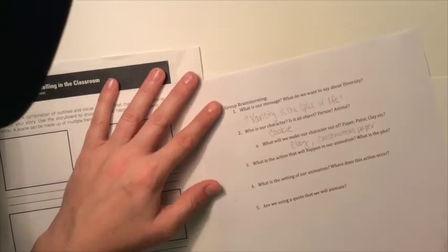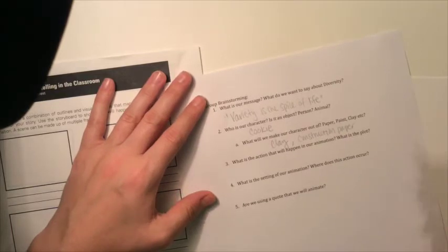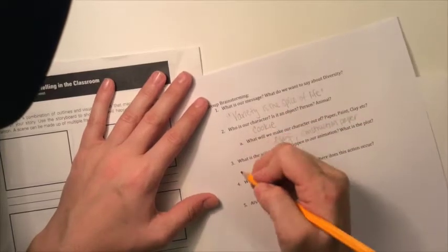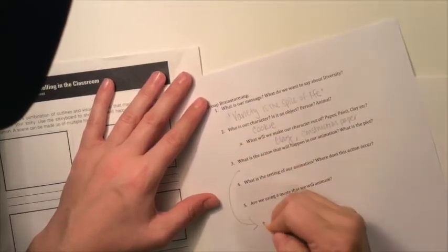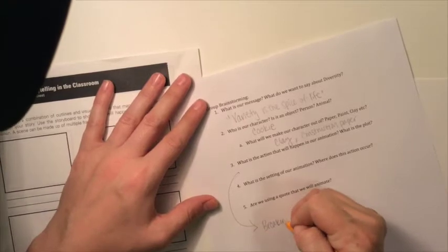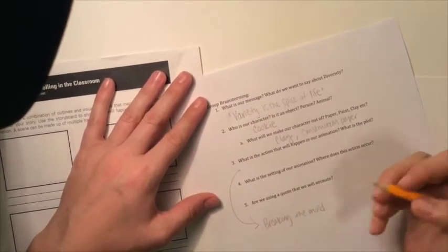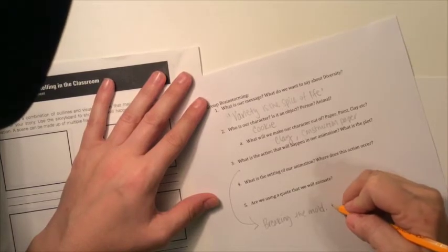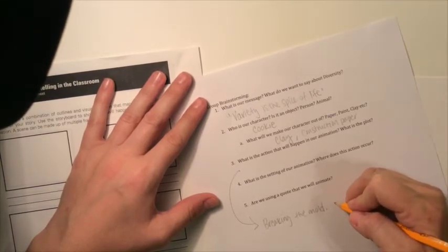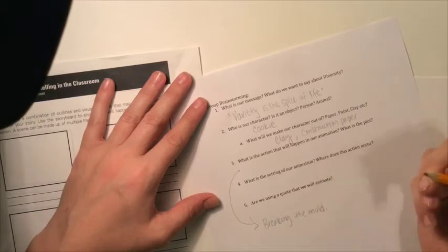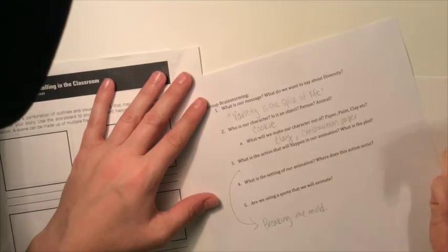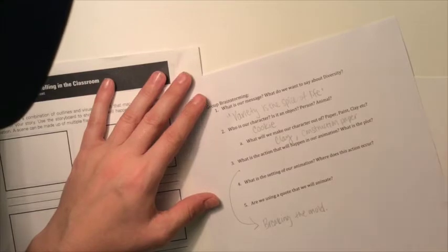The action that will be happening in our animation, what is the plot? I'm going to do something with the cookie cutter. So breaking the mold, something to do with, even though all the cookies look the same because they were made with the same cookie cutter, maybe we decorate them or put different ingredients on top.